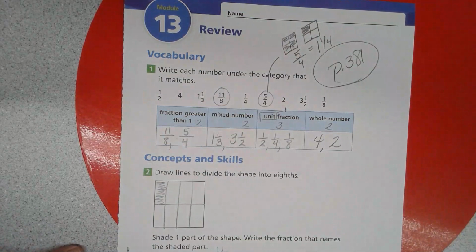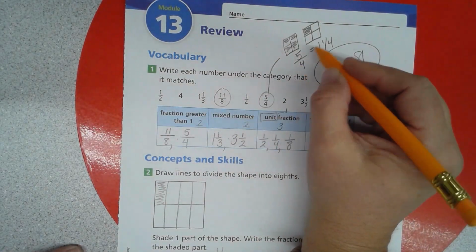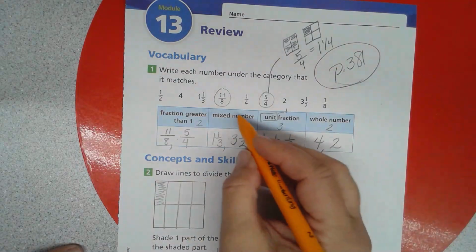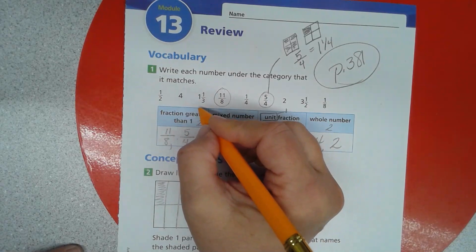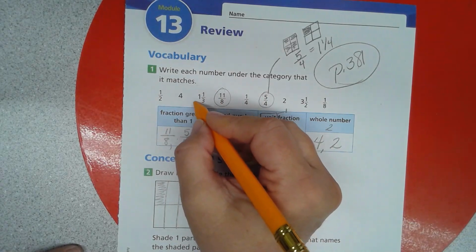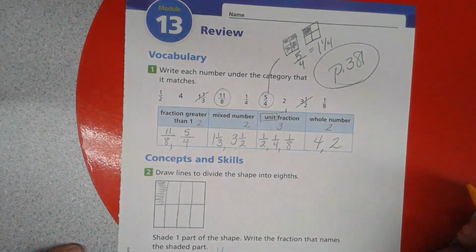That's all stuff we've talked about. But this is a fraction greater than 1. It's an improper fraction. This is a mixed number. So mixed numbers is the next thing on the list. That would be the ones that are mixed up. It has a whole number and a fraction. So there's 1 1/3 and 3/2 go there.